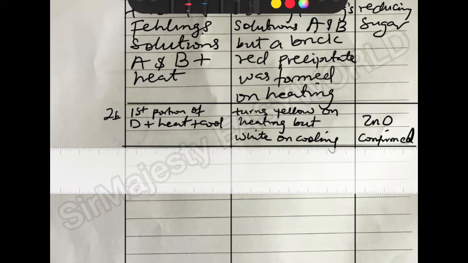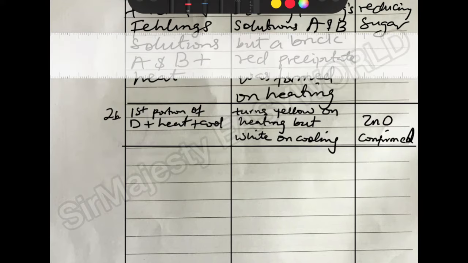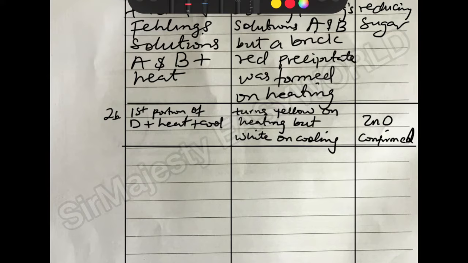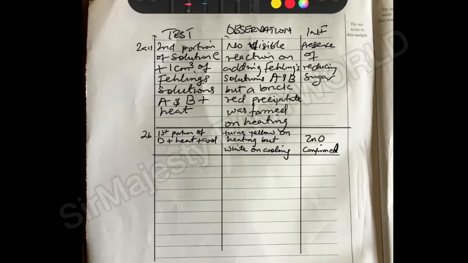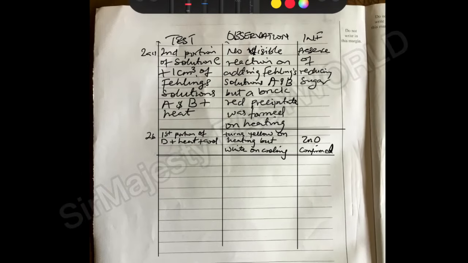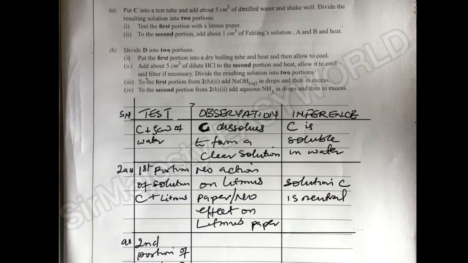The other one says dissolve in HCl and then heat, then filter if possible. To the first, they said to add 5 cm cube of dilute HCl to the second portion and heat, allow it to cool. Simply, dissolving D in 5 cm cube of dilute HCl.